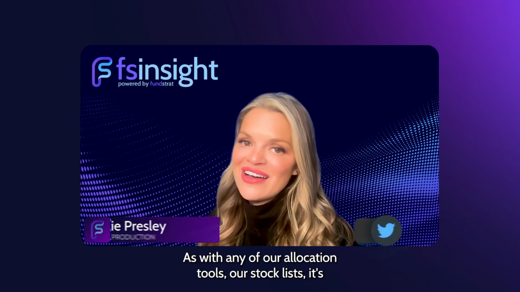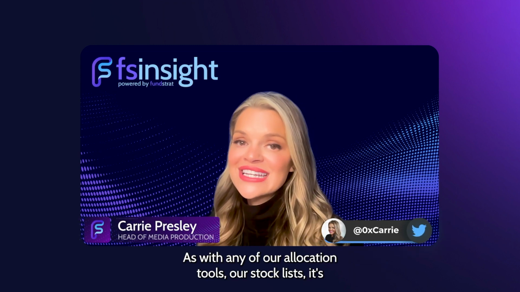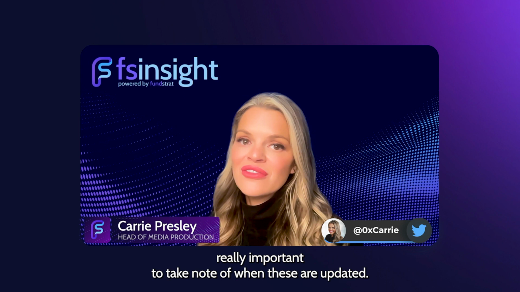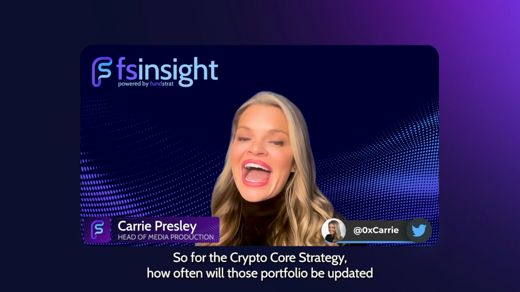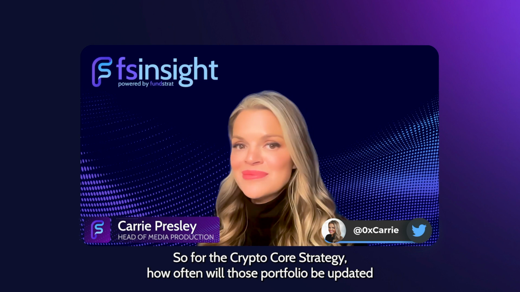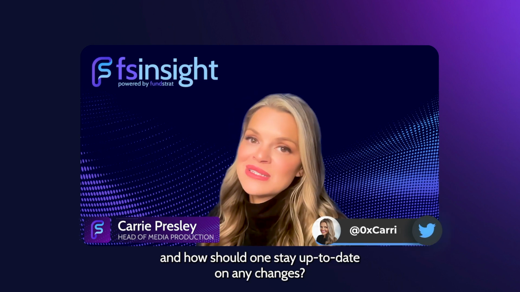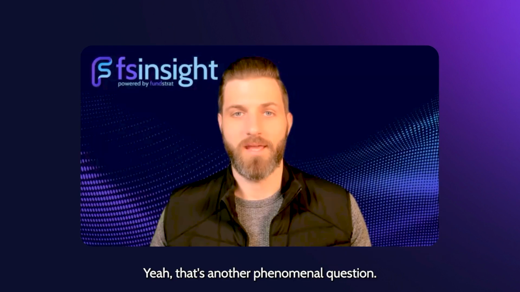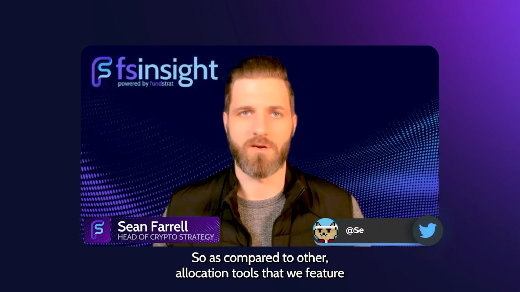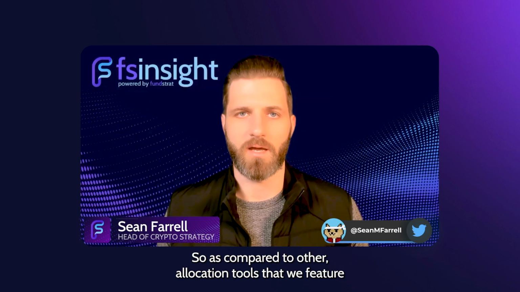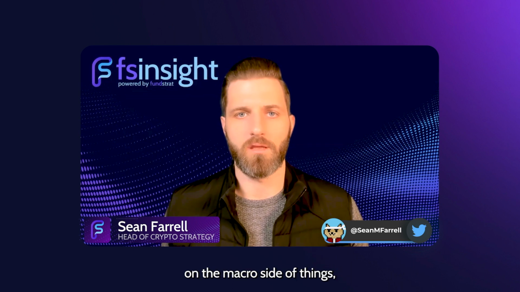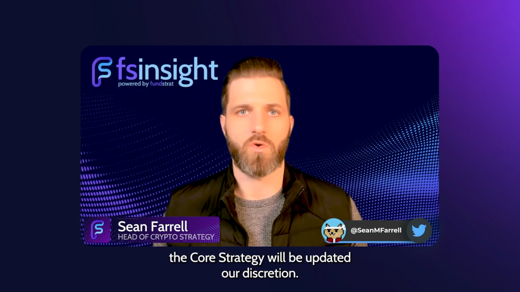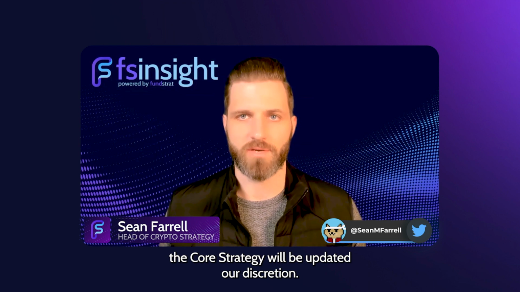As with any of our allocation tools or stock list, it's really important to take note of when these are updated. So for the crypto core strategy, how often will this portfolio be updated, and how should one stay up to date on any changes? Yeah, it's another phenomenal question. So as compared to other allocation tools that we feature on the macro side of things, the core strategy will be updated at our discretion.